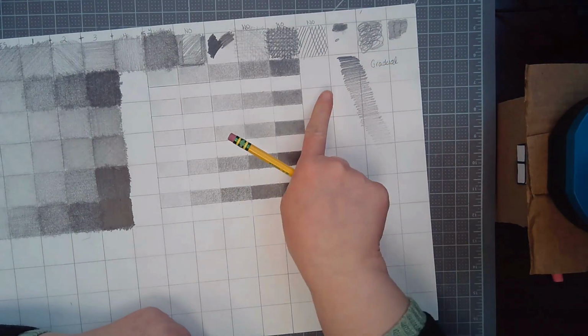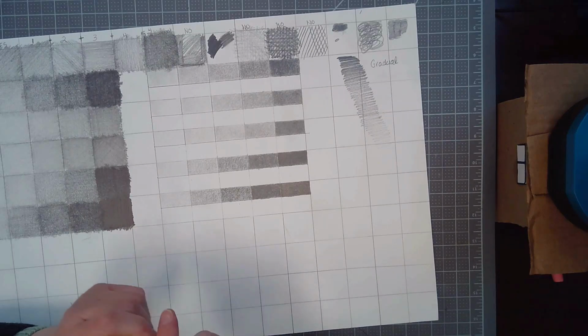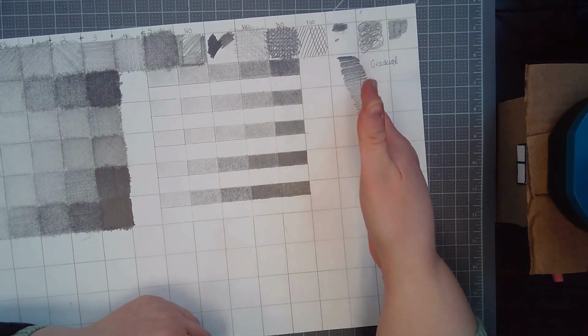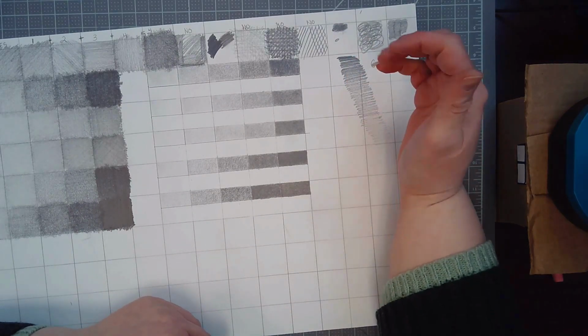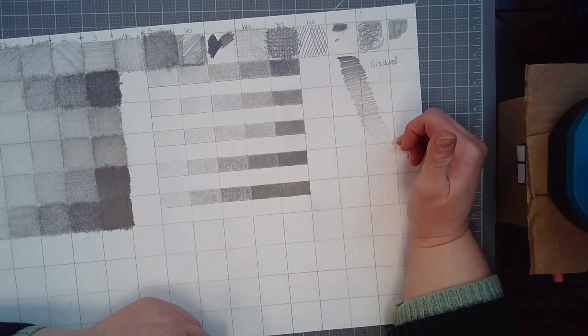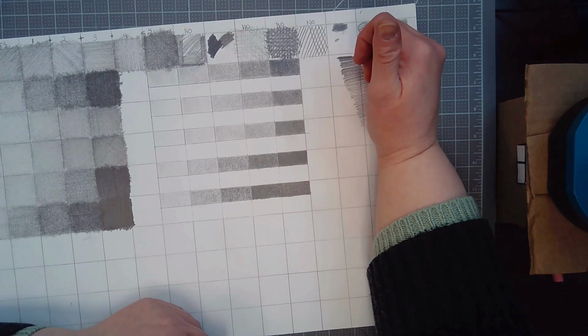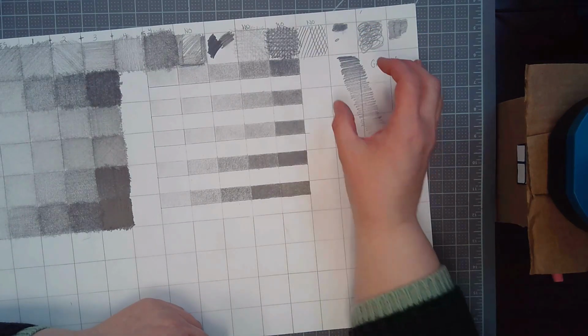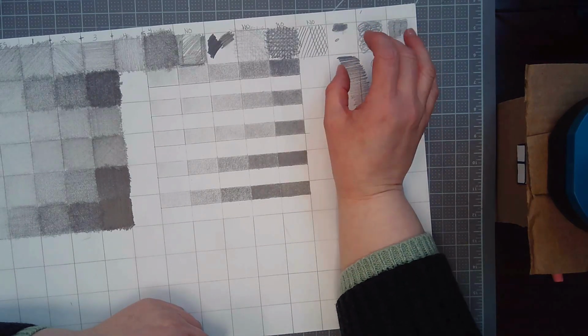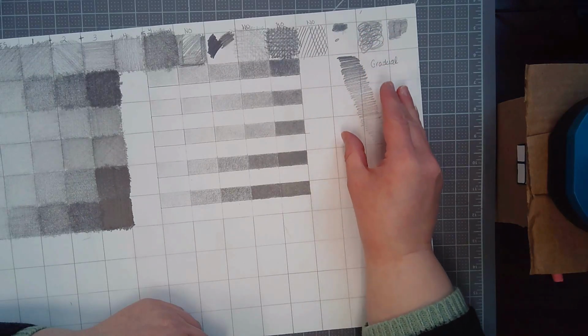It's not a neat process, it's just a tester to show how pressure is going to have to either increase if you start light, and you're going to have to press harder and harder and harder to get darker values as you shade, or if you start in your darker range, you're going to have to ease up on pressure to get into the lighter range.